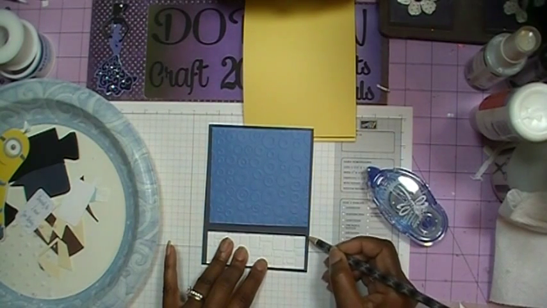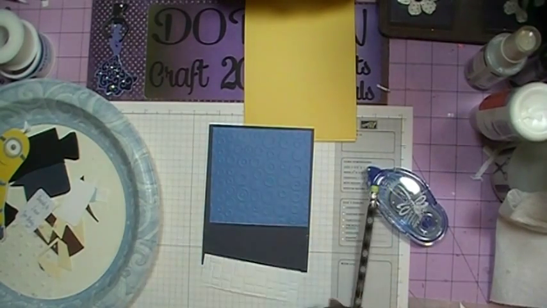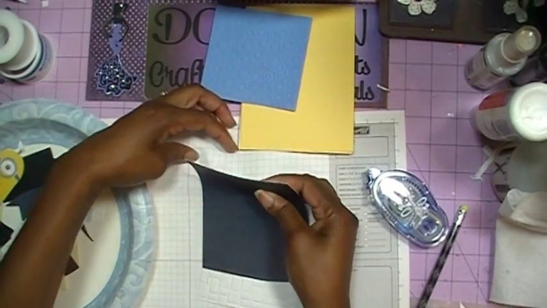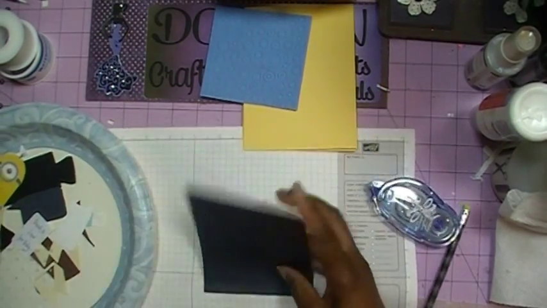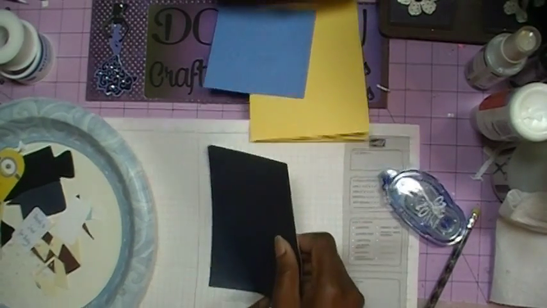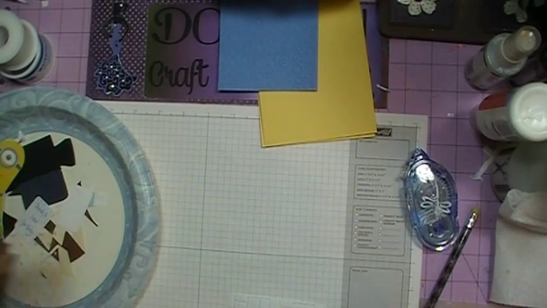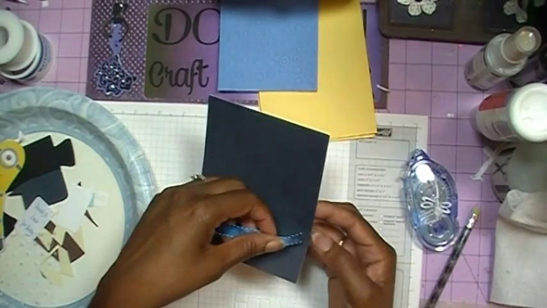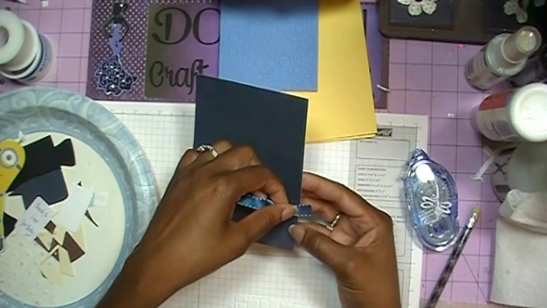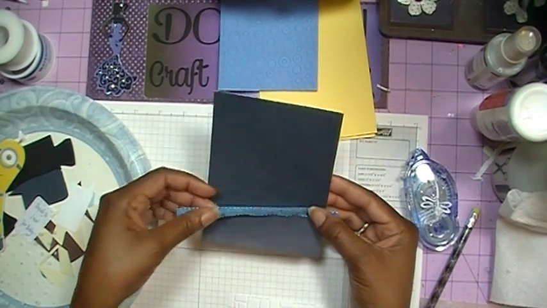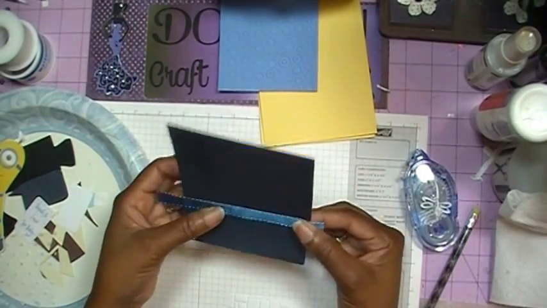So I'm just going to mark with this pencil here a line so I know where I want to put my ribbon. And I forgot that I put the tape on the back of here. So we've got to pull this up. Okay. So let's try that again. Let's get our ribbon on here where I've got that pencil mark. So if you're making this card, don't put your tape on the back of here until you get your ribbon on.